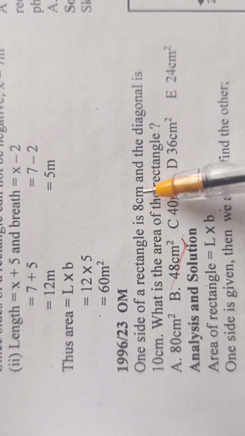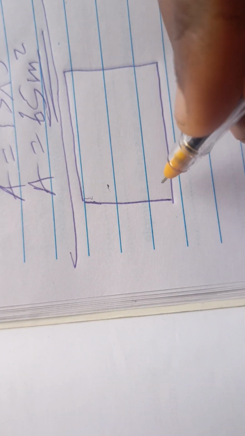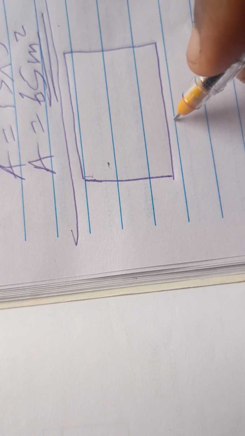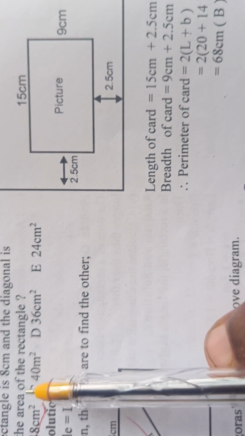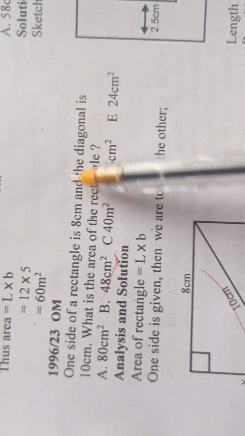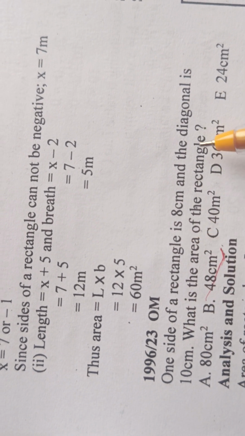They say one side of a rectangle is 8 centimeters. So let's draw a rectangle now. This is a rectangle. We are told that one side is 8 centimeters, so let's call this side 8 centimeters. After that, they now say that the diagonal is 10 centimeters. What is the area of the rectangle?